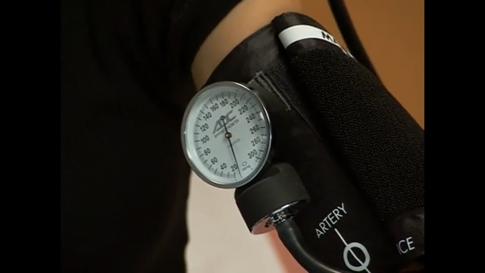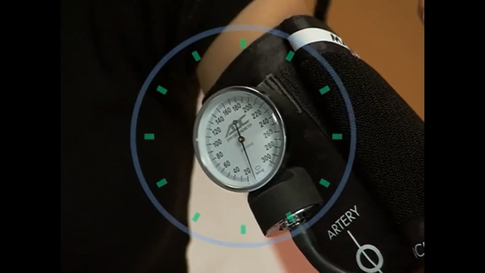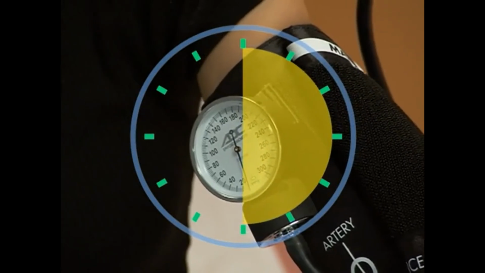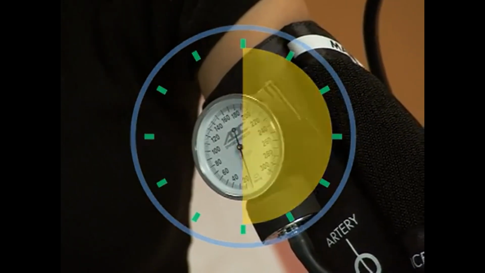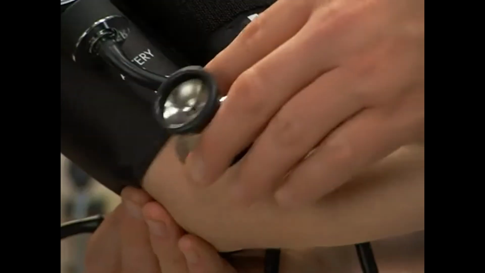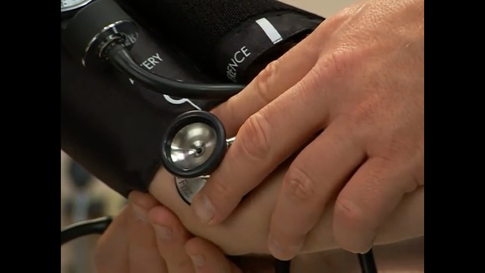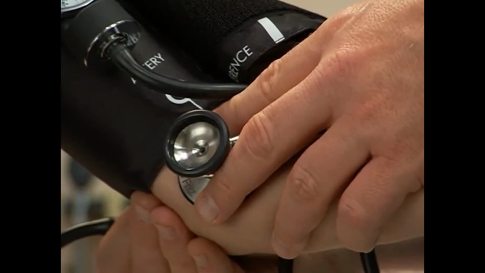Next, obtain the diastolic BP. Wait 15 to 30 seconds to reinflate the cuff to allow blood trapped in the veins to dissipate. Insert the stethoscope into your ears. Place the diaphragm of the stethoscope lightly over the brachial artery. You will not hear a pulse until the cuff is inflated.